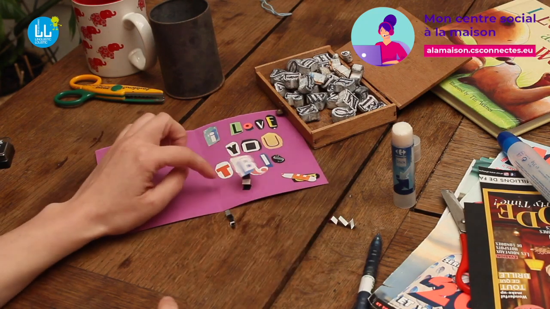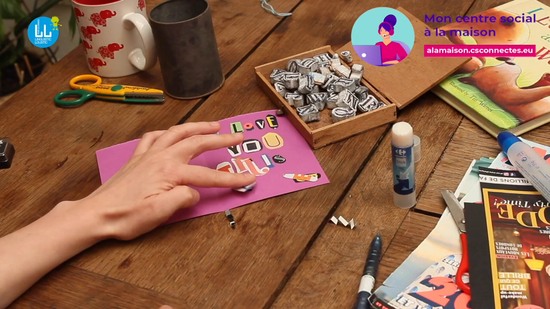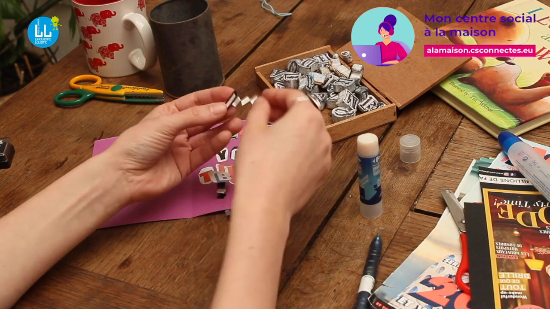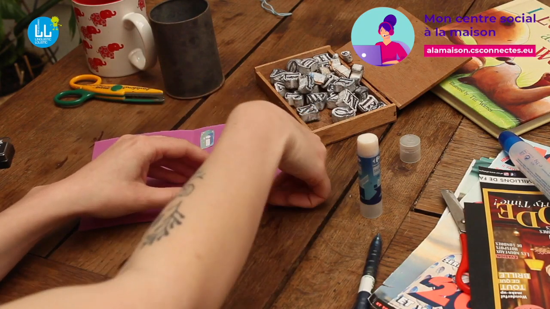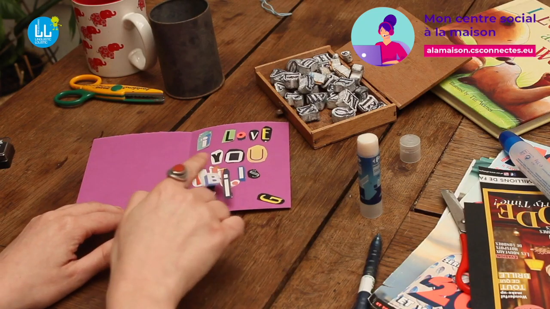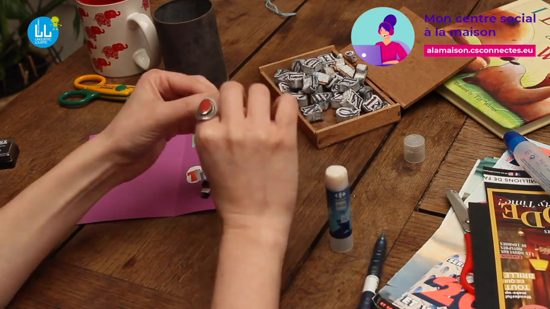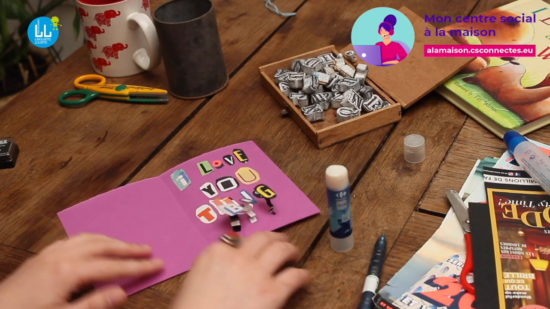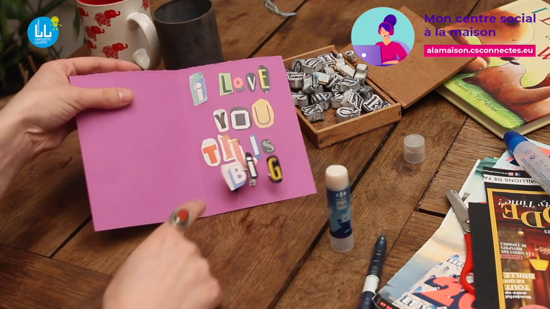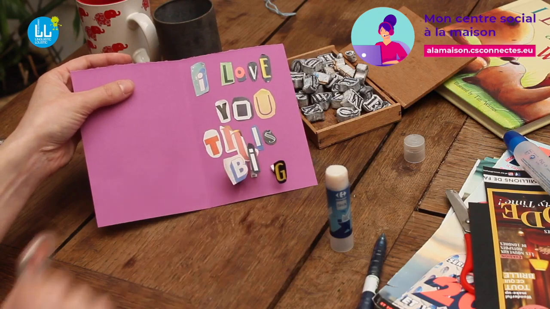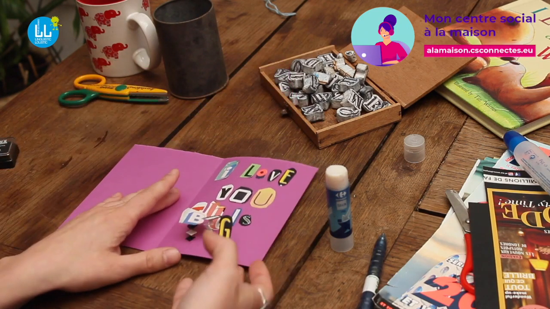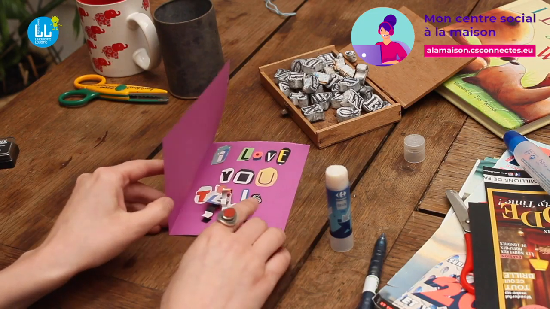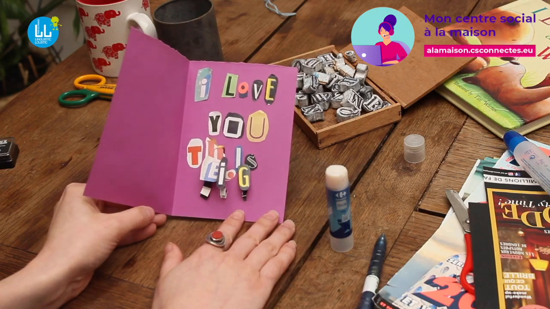And look! Boing, boing, boing. There you go. B-I. I. Yay, we got it. There you go. I love you. This big. Okay, and now when we close the card, when we open it, there you go. You've got your little message.